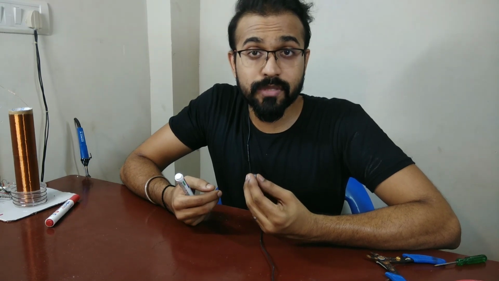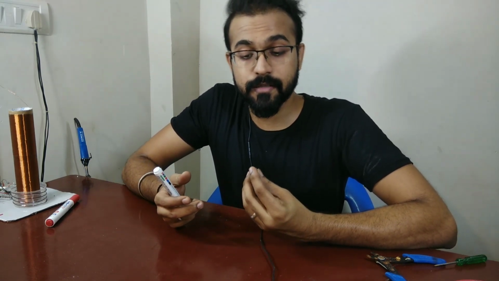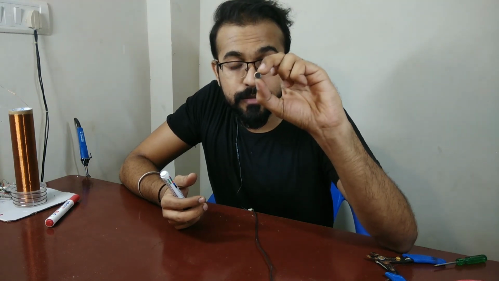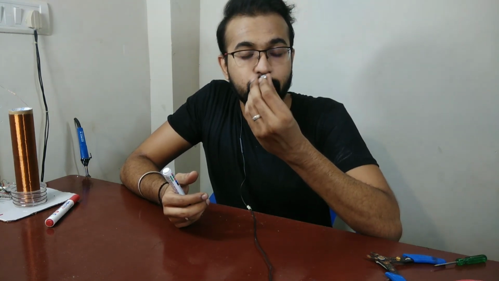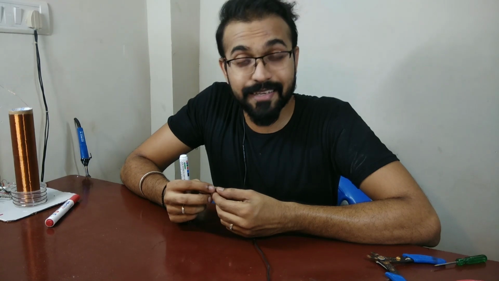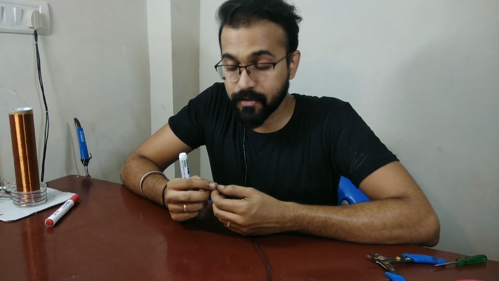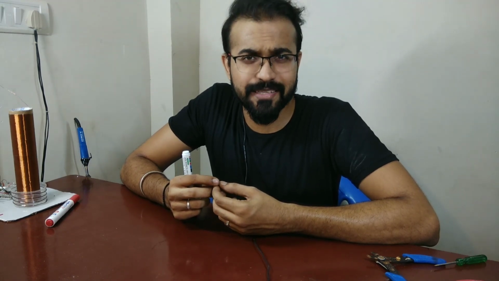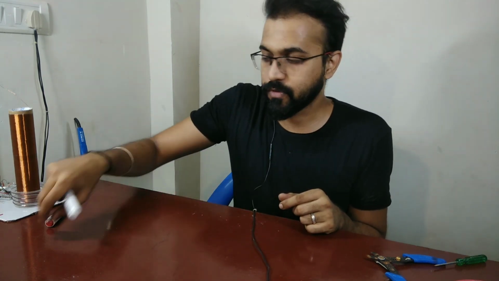The microphone which we use in the mobiles or the latest mics are these. This small cylindrical object is called a condenser microphone. The word condenser means capacitor. So this works on the principle of capacitance. That is the reason it is called a condenser microphone.